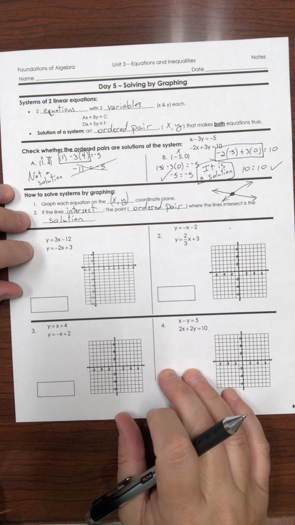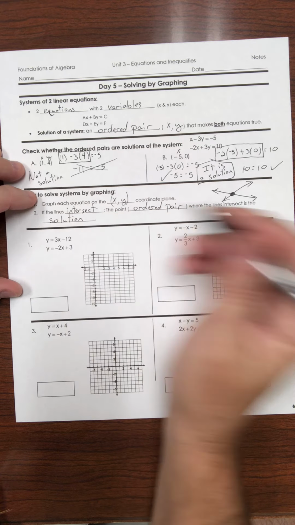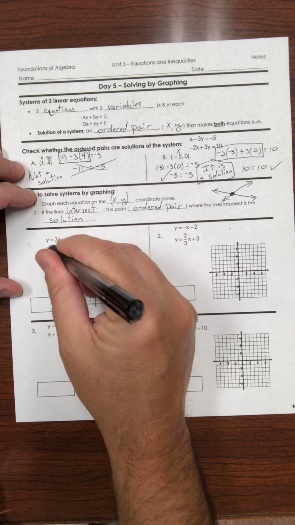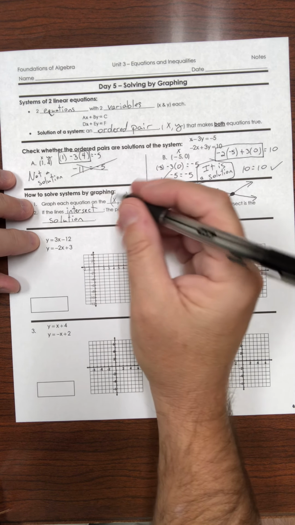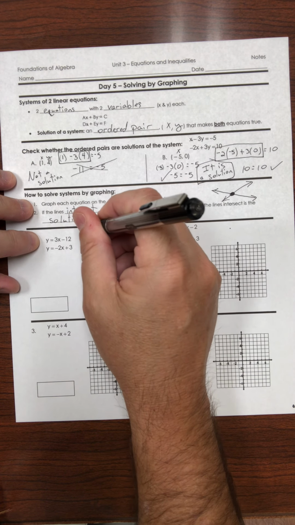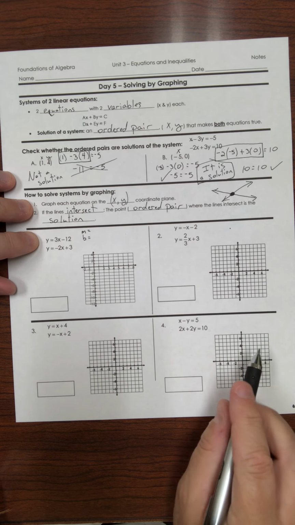Okay, so let's go ahead and graph. We have 4 of them to do. If you'll notice, this one's already in slope-intercept form. My y's are already by themselves. So we're going to go ahead and figure out what the slope, remember m equals slope, and what the y-intercept equals.